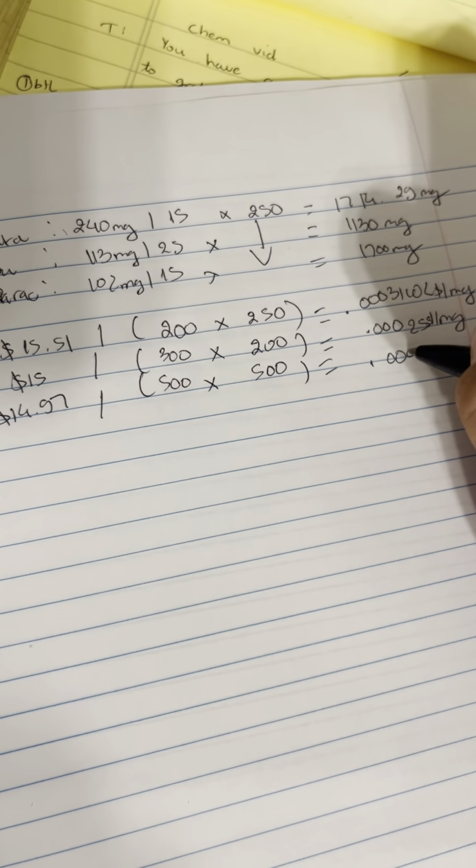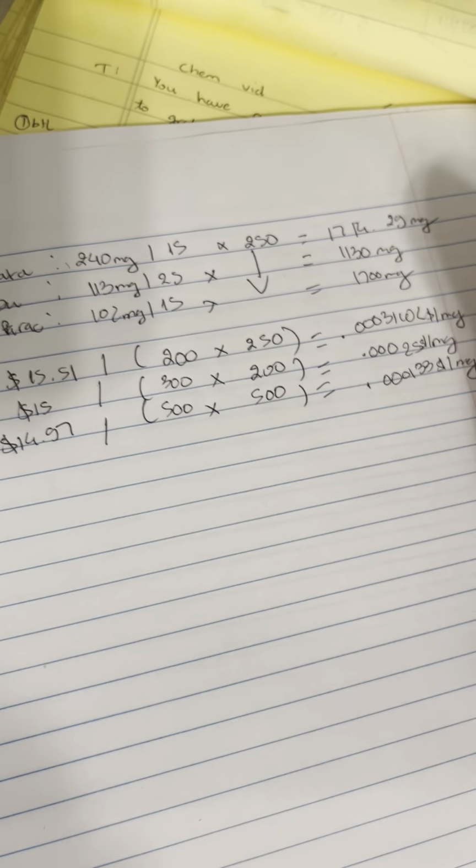And the last one, dollars per milligram. So that's what I have so far for just generally how to solve it.